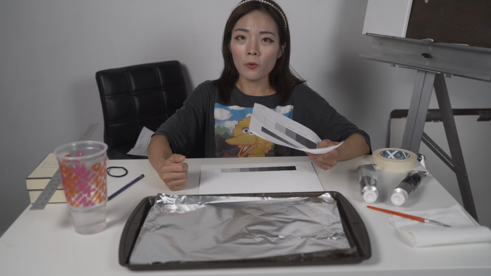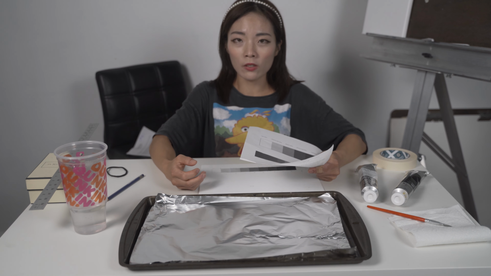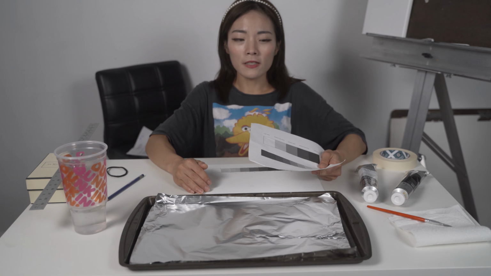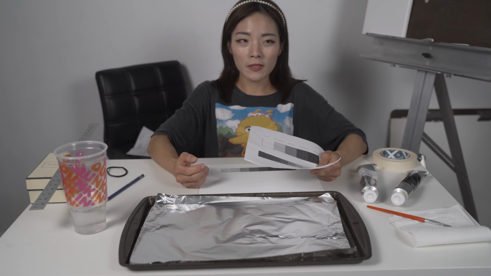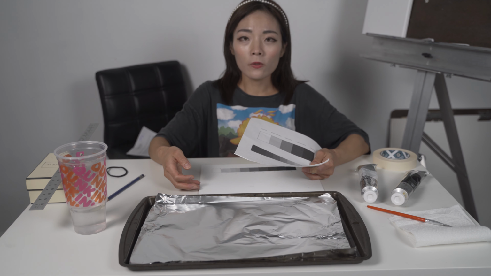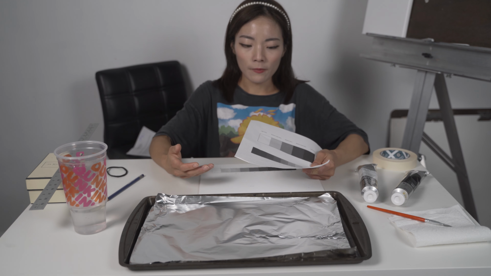Why is value so important? Value is important to show volume or dimensionality on a 2-dimensional surface. And that's how we show volume when we paint our still lifes and such. It's so important to be able to be aware of values.